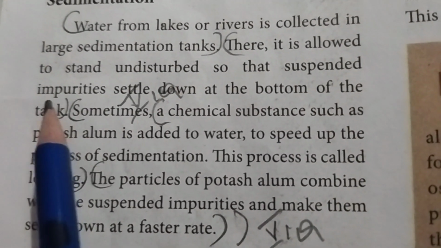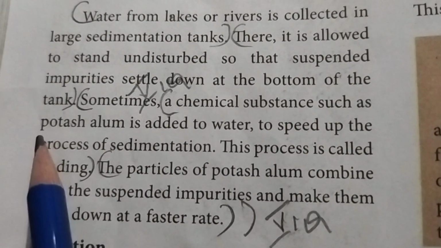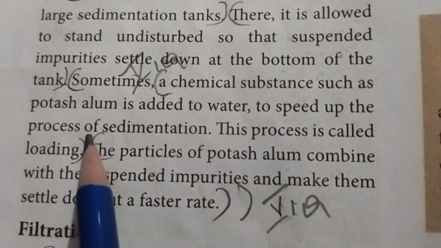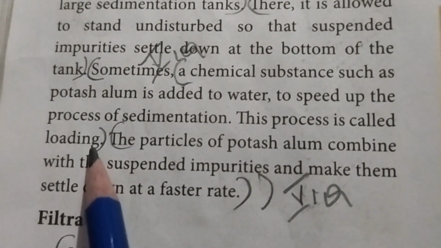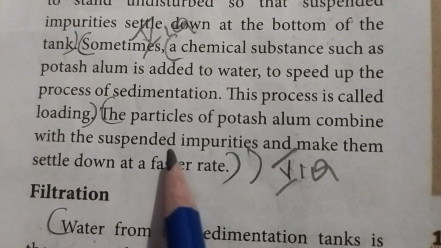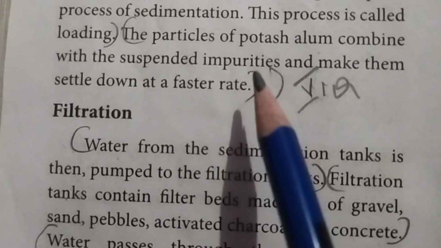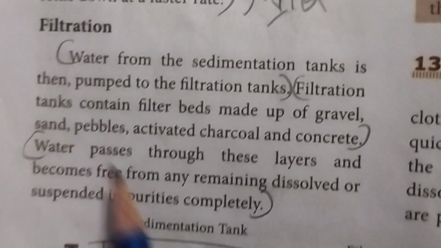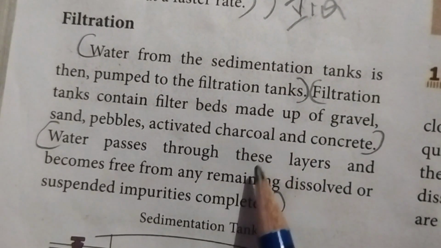Up to this, write one point. Next point, sometimes a chemical substance such as potash alum is added to water to speed up the process of sedimentation. This process is called loading. Up to this, one point. The particles of potash alum combine with the suspended impurities and make them settle down at a faster rate. Then write the heading filtration and write this also in points. If you write in points rather than as a paragraph, you will get marks and it will be easy to read.